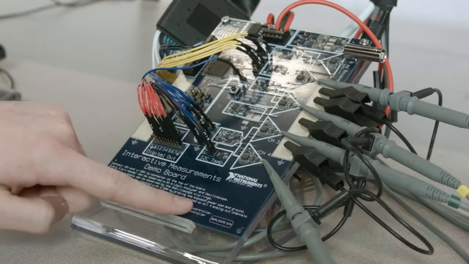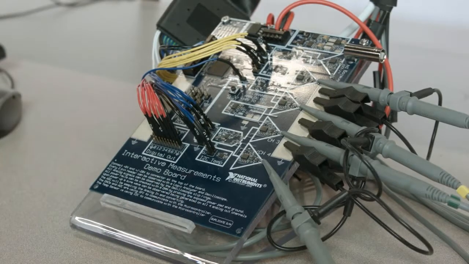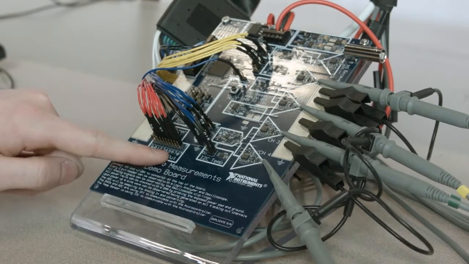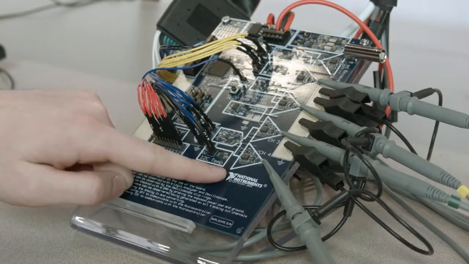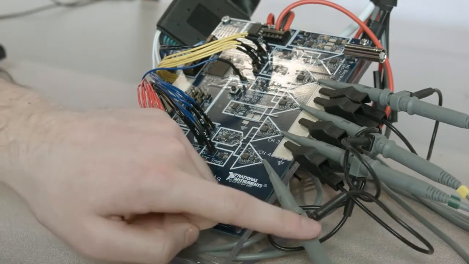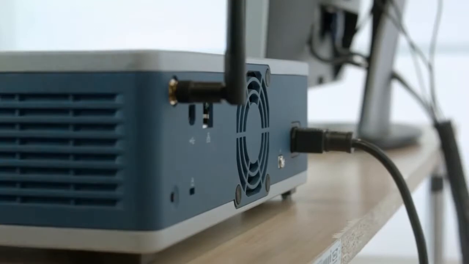I'm plugged into my demo device, which is essentially an evaluation board. I'm outputting SPI data through this microcontroller through 4 digital analog converters, and I'm scoping those outputs. So let's go ahead and connect my device.